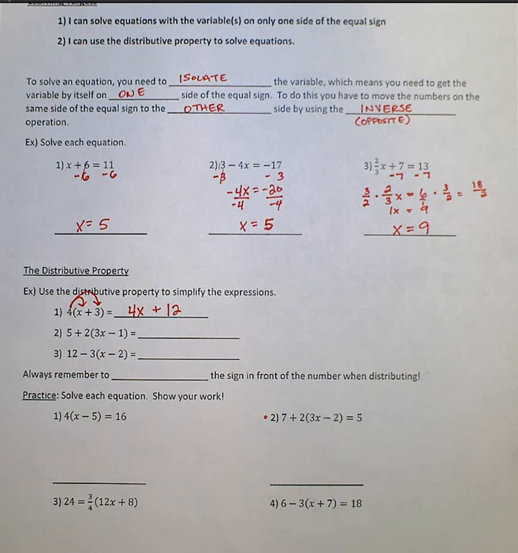Number 2, we have 5 plus 2 times (3x minus 1). So this is where order of operations will come into play. Remember that we will want to multiply before we do addition.